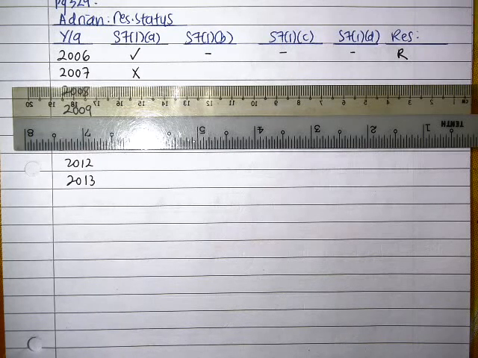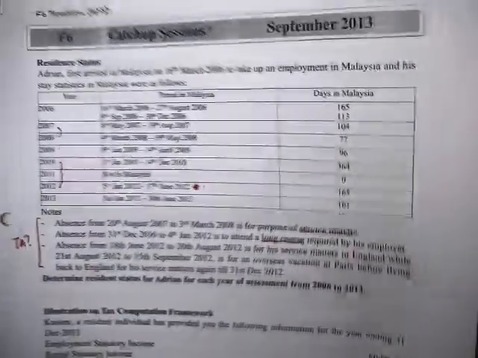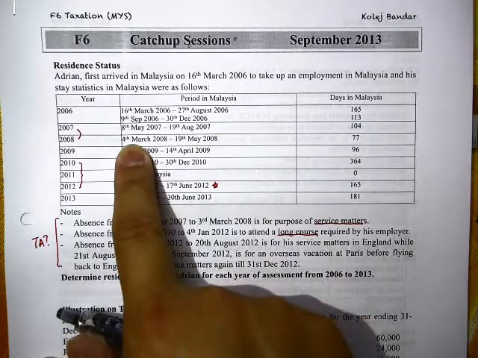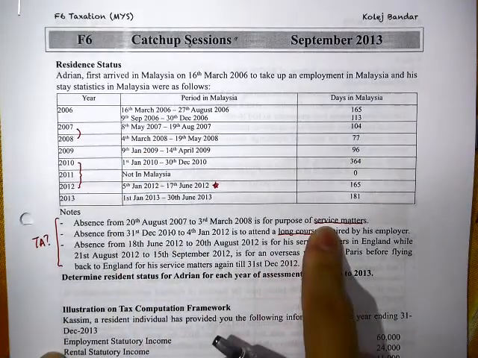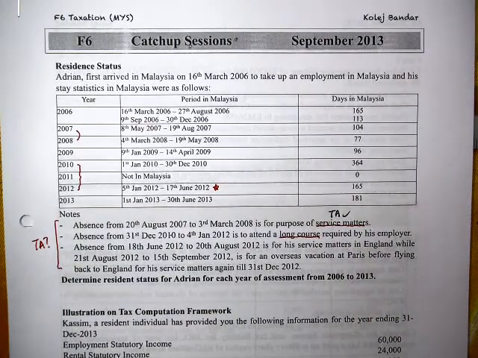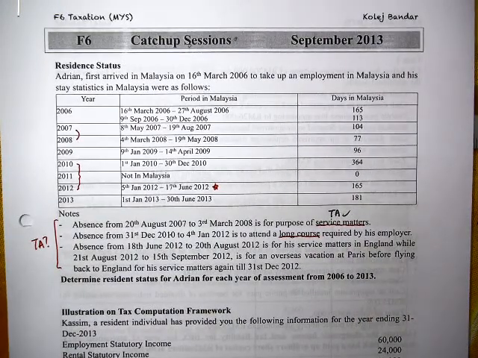Now we see that 07 is hanging in the middle of the year, so you can only borrow from 2008. Agree? Because they mentioned that from August until March, it's because of service matter. Service matter is temporary absence. Okay? Good. That means you are connected.